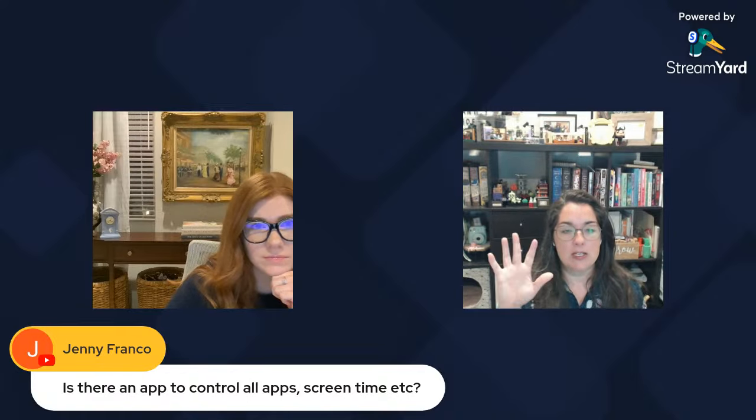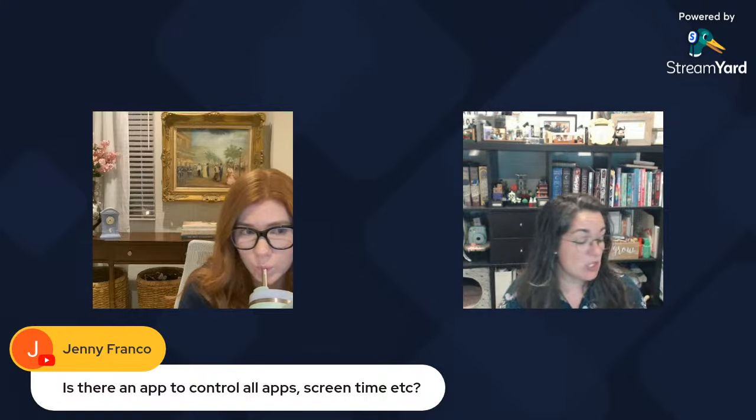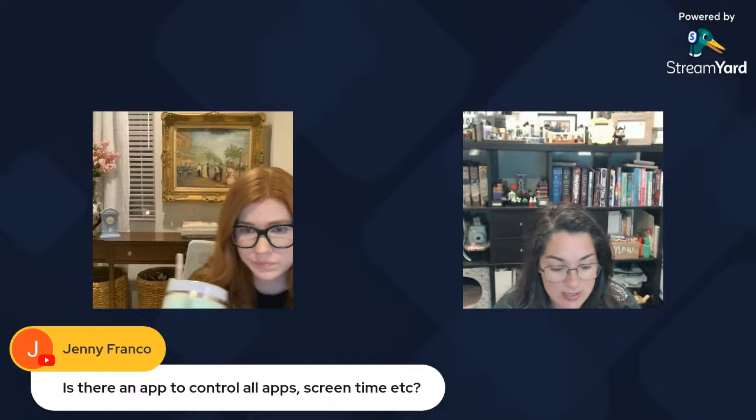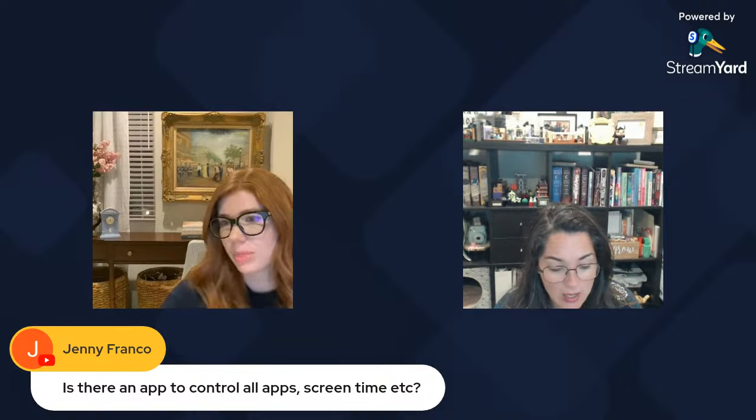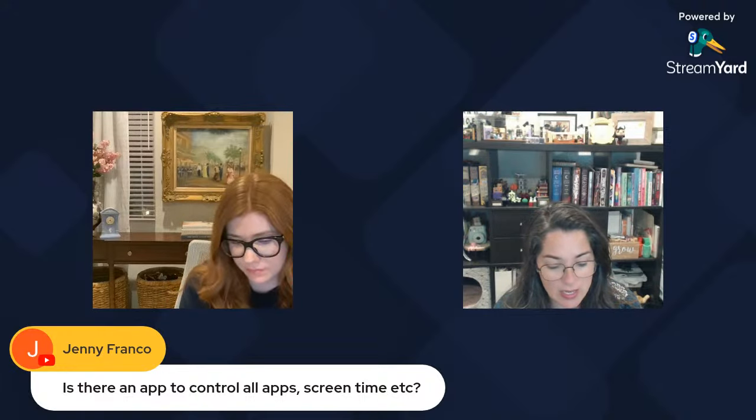But this allows me to set up downtime. It allows me to see how much time they've been spending on their devices and where that time is going. So Screen Time, it's purple, it's right under focus. So if I specifically look at my daughter, she used her iPad only about 1 hour yesterday.